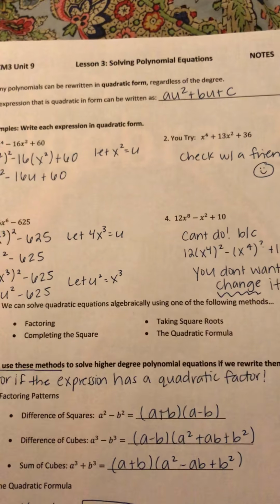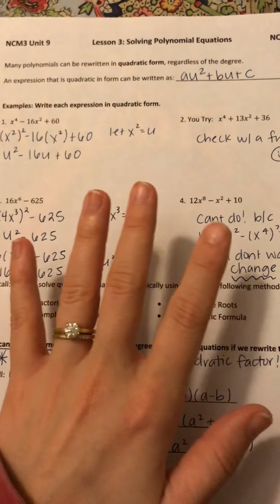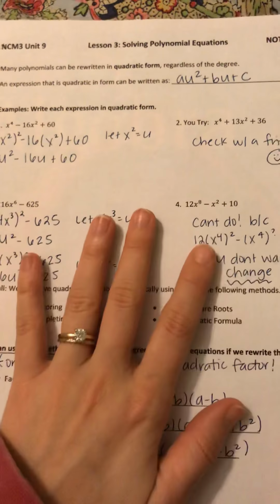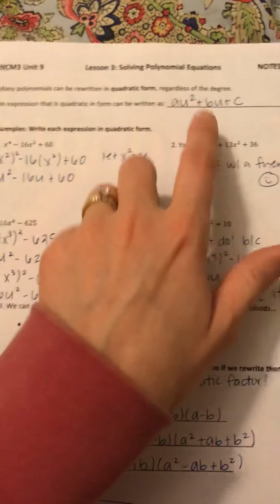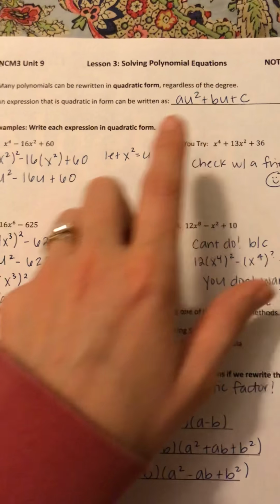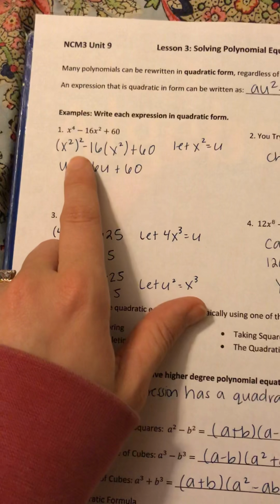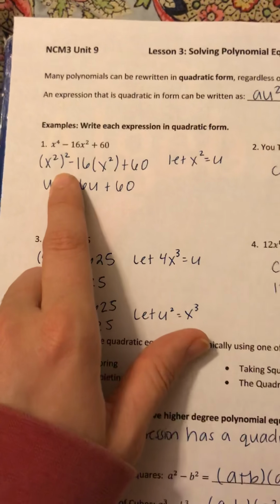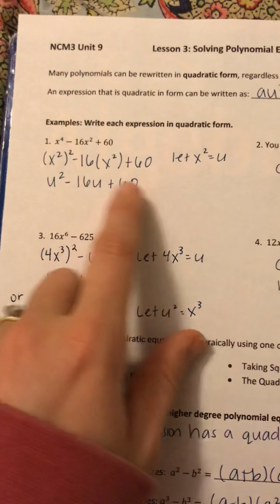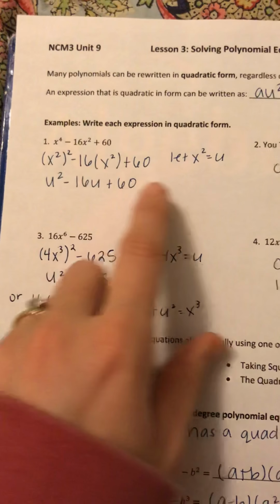Hey guys, I just want to make sure that you don't have any misunderstandings, so I'm going to go through the notes. You should have already copied these. I'm not going to handwrite them. They're already written out. At the top of your paper, this is quadratic form. You can rewrite any expression in quadratic form if you can rewrite it without changing it as something squared. And usually I define that something to equal u so that it matches up with this.